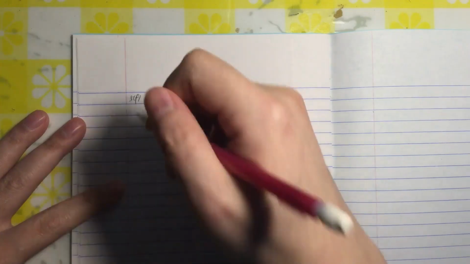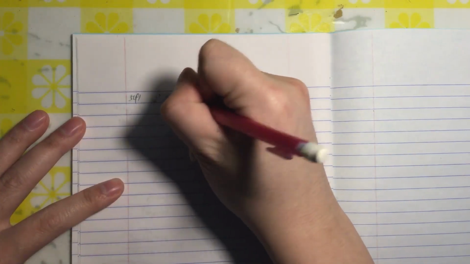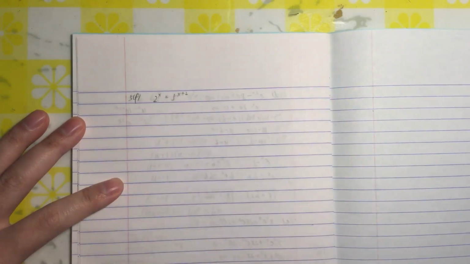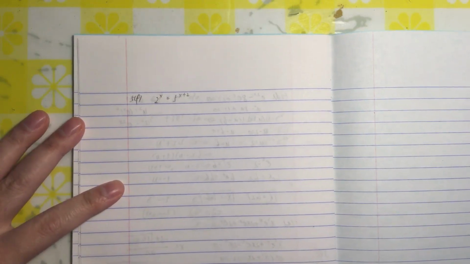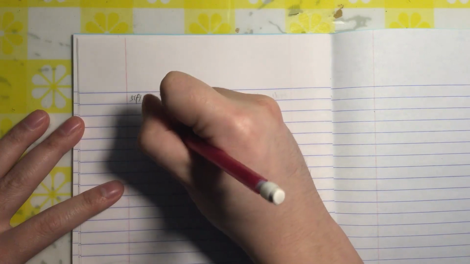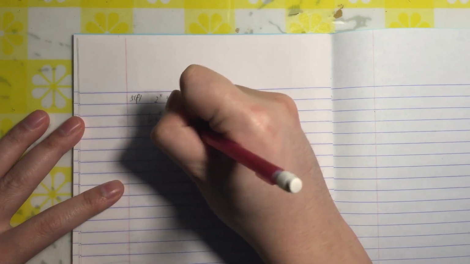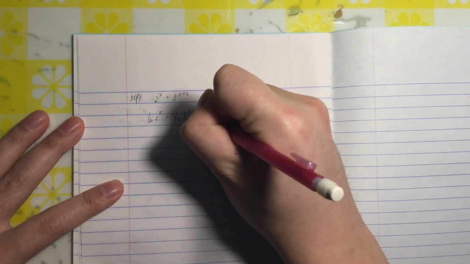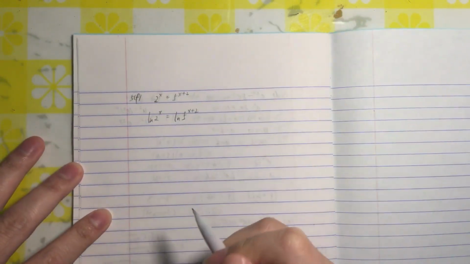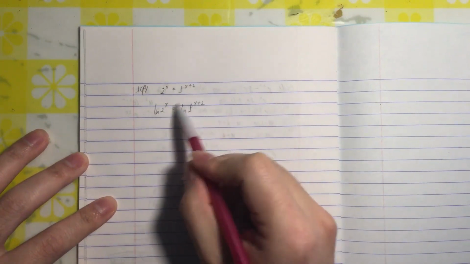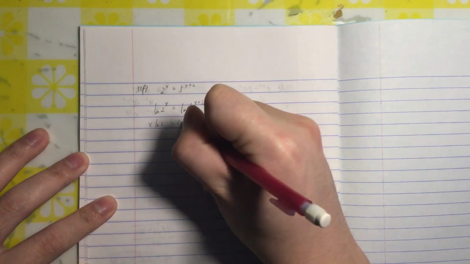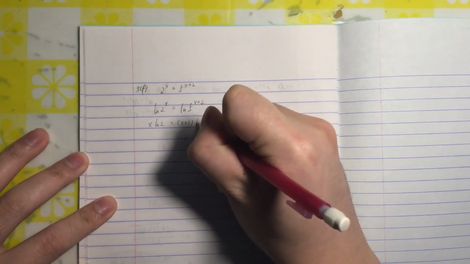Next, we have 2 to the power of x equal to 5 to the power of x plus 2. How can we solve this equation for x? I can first of all apply ln to both sides. Next, by the law of logarithms, I can bring the exponent to the front. I get x times ln of 2 equal to x plus 2 times ln of 5.